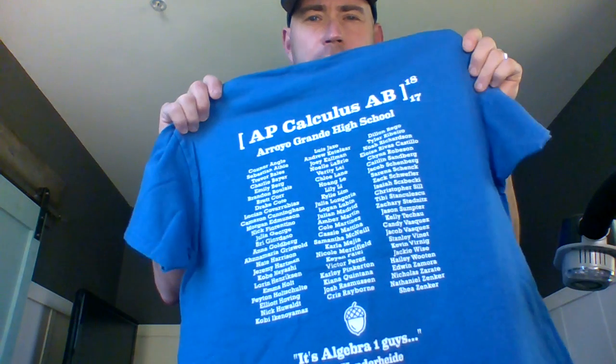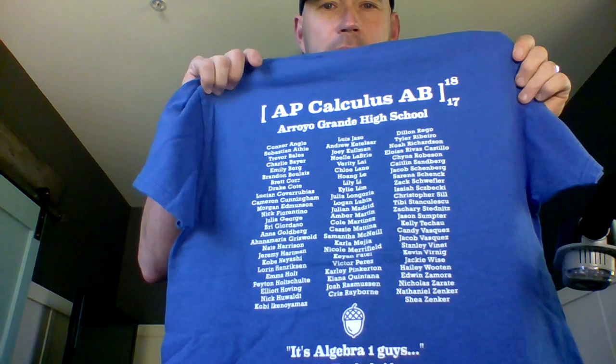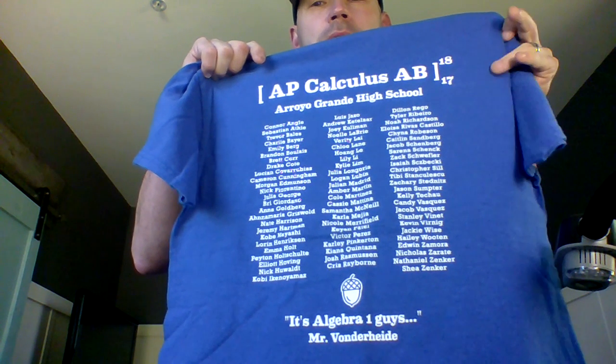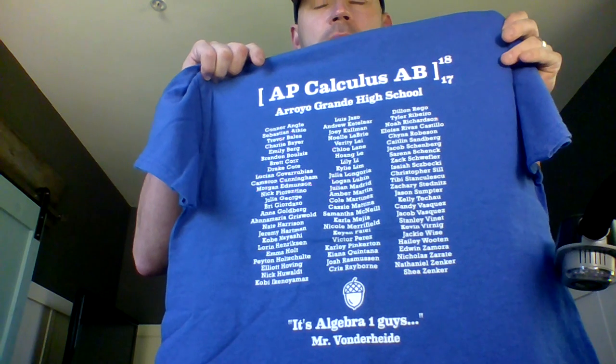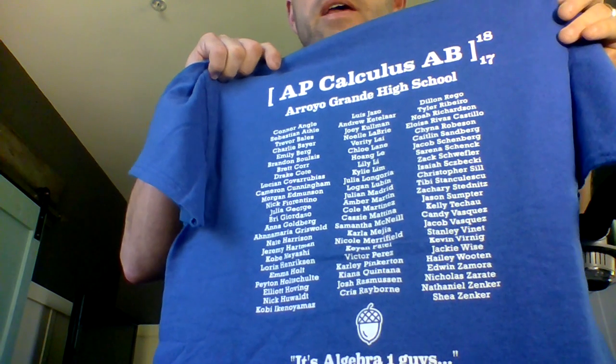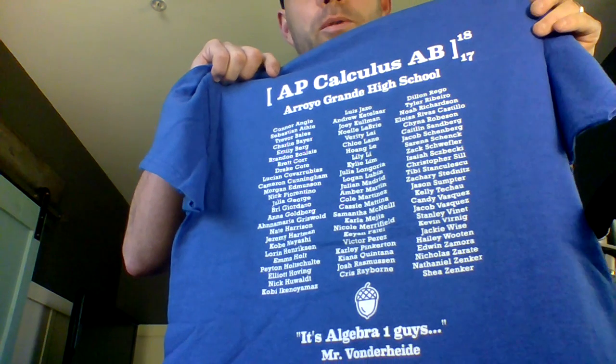The back had an integral, but in the antiderivative form. So I thought this is a unique new way of doing it. Antiderivative with the limits over here, 17 to 18, or we're going to high school, has everyone's names on it. And we put a little acorn at the bottom, which has a couple meanings. One, the squirrel in the front likes acorns, but also the College Board acorn.